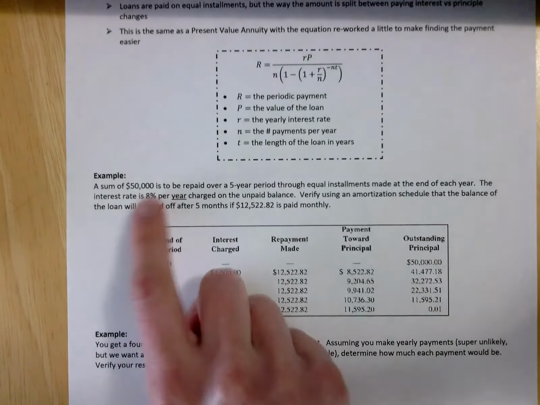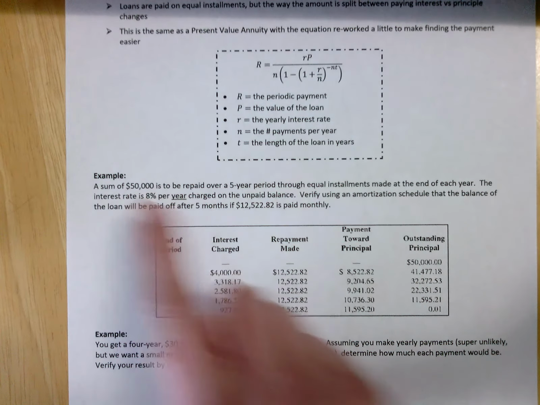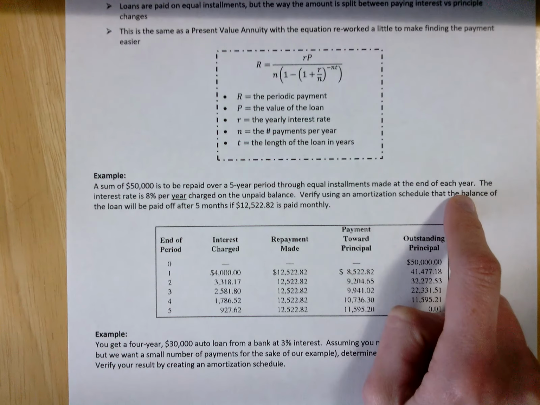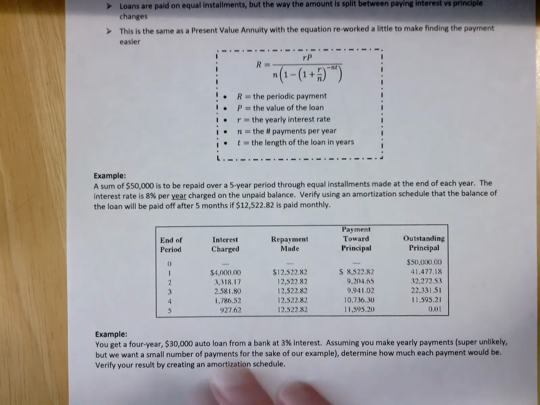Okay, so let's look at this example. In this example, you borrow $50,000, and you're going to repay it over 5 years through equal installments made at the end of each year. That is totally unlikely. Nobody's going to let you borrow money and then only repay them once a year. That's not going to be a thing that happens.